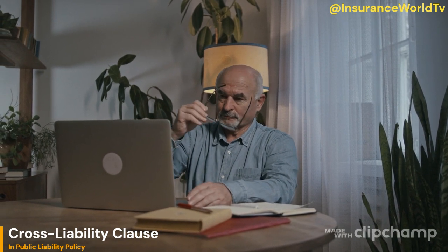2. Policy exclusions. Public liability policies often include exclusions that specify certain situations or types of claims that are not covered. While the cross-liability clause extends coverage to each insured party, these exclusions still apply. It's crucial to review the policy exclusions to understand any potential gaps in coverage that may affect the application of the cross-liability clause.